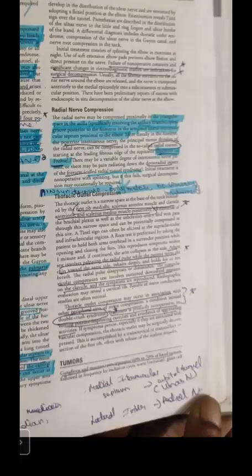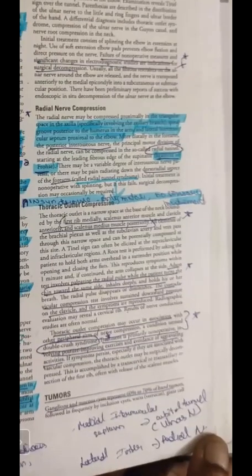Below I have written two comparative points regarding the septum. One is medial intermuscular septum, another one is lateral intermuscular septum. In medial intermuscular septum, the ulnar nerve will be compressed. In lateral intermuscular septum, the radial nerve will be compressed. I guess in today's class, this page is very, very important. I recommend you to read it one more time.